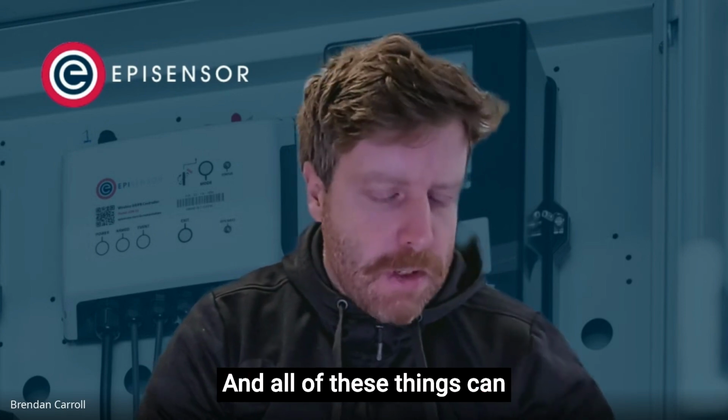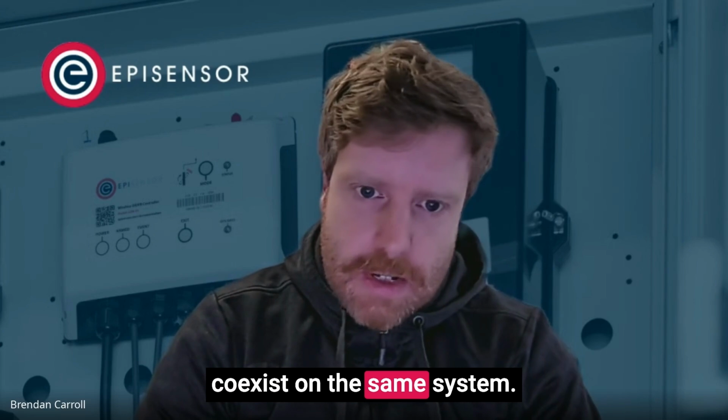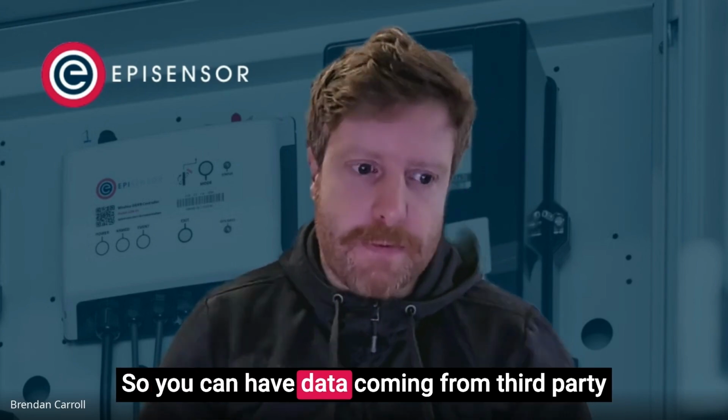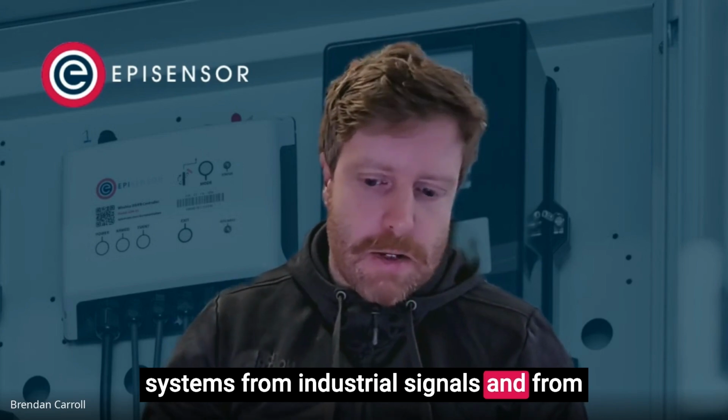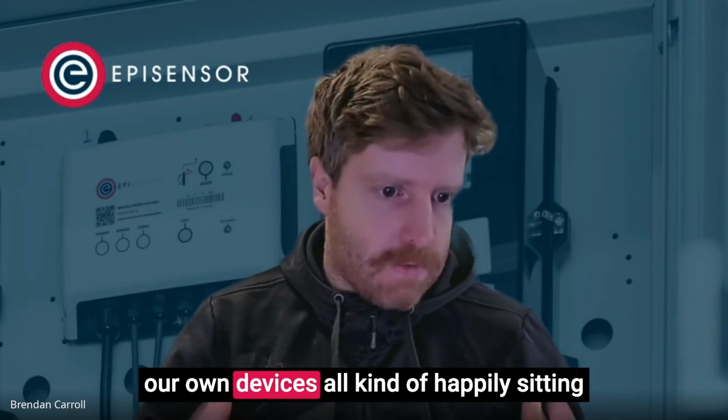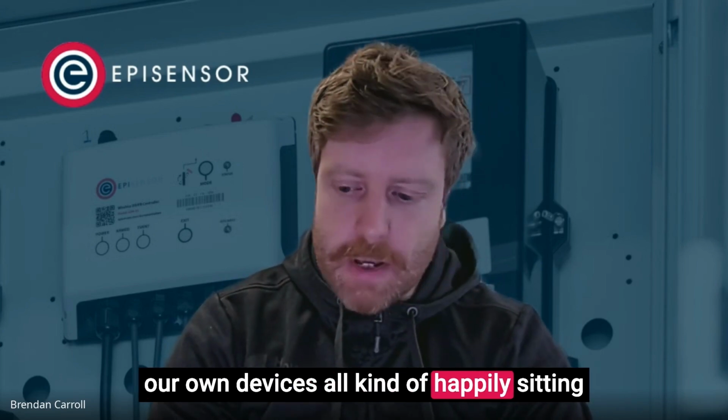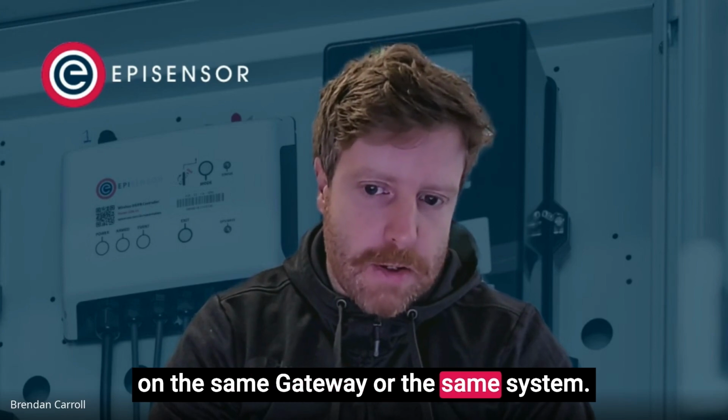And all of these things can coexist on the same system. So you can have data coming from third-party systems, from industrial signals, and from our own devices, all happily sitting on the same gateway or the same system.